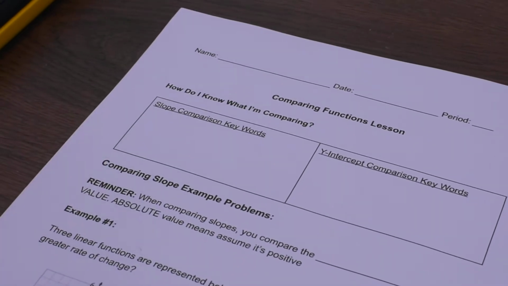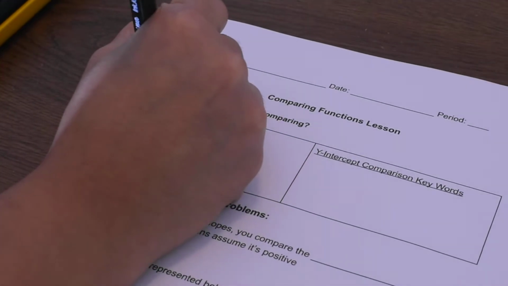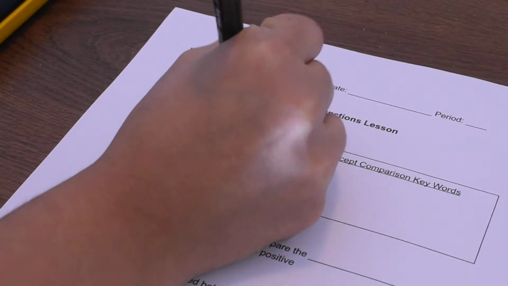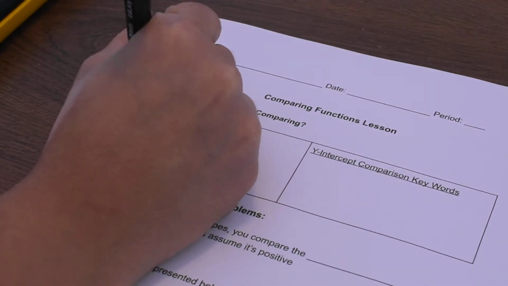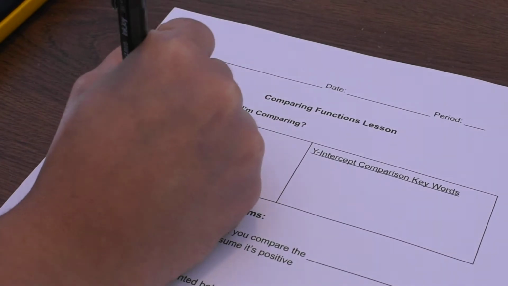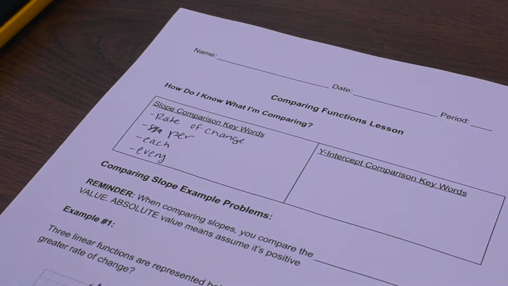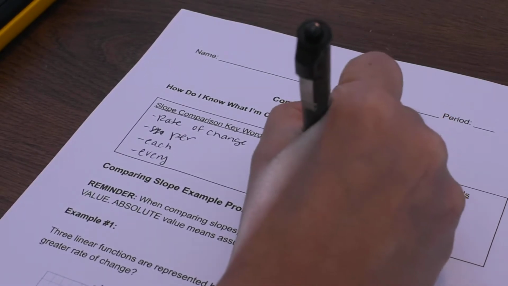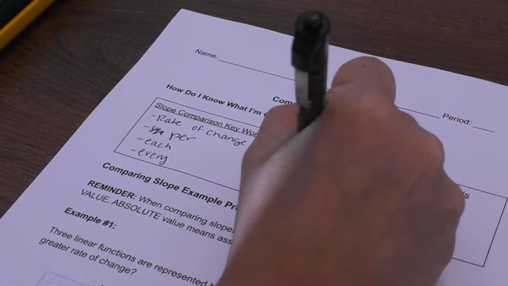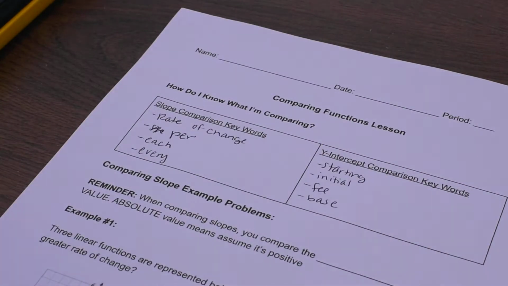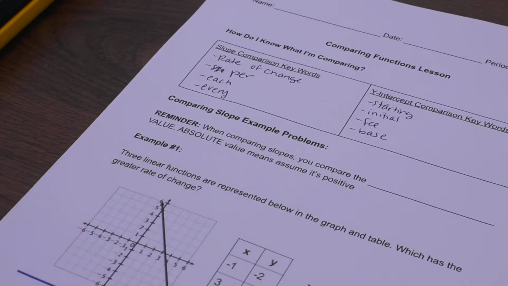So here are some comparison words to know you're looking for slope. We've written some of these down before: rate of change, slope, not slope, per, each, every, things like that. Y-intercept keywords: maybe starting, initial, fee, base. Different things like that, all right? So we're going to jump right into it, comparing slope example problems.